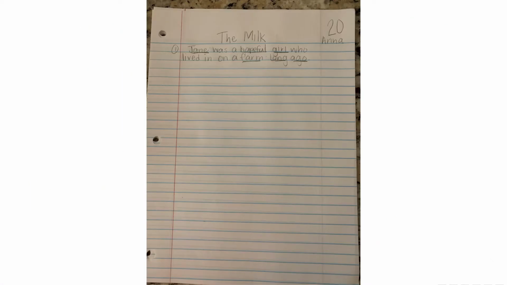You can see here in my topic sentence, I've told you about the main character who is Jane. I've mentioned her name. She was hopeful. She had those big plans, didn't she? So it's kind of introducing the reader to Jane a little bit. She's a hopeful girl. She lived on a farm long ago. So you're telling a little bit about the who and the where and when the story took place.